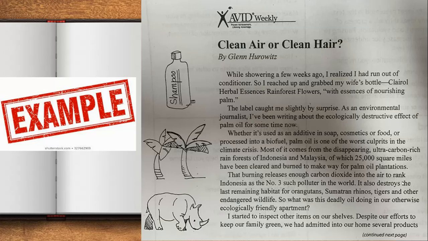So what the person did was they drew and wrote out a shampoo bottle as it correlates with the first paragraph of the reading. Whether it's used as an additive in soap, cosmetics, or food, or processed into a biofuel, palm oil is one of the worst culprits in the climate crisis.